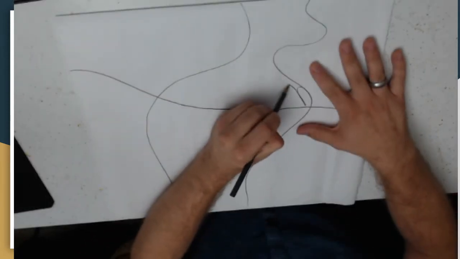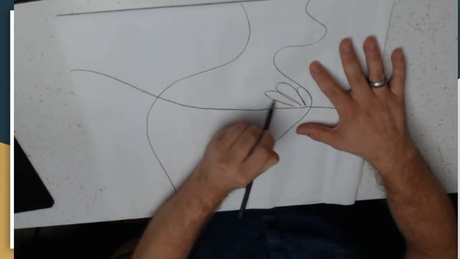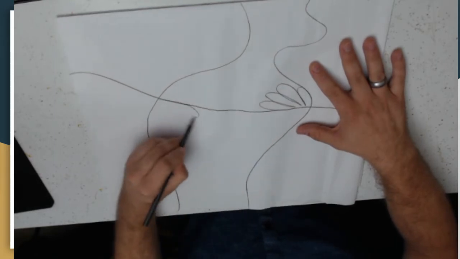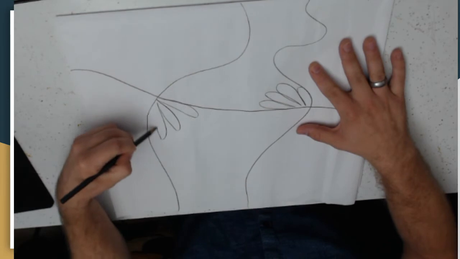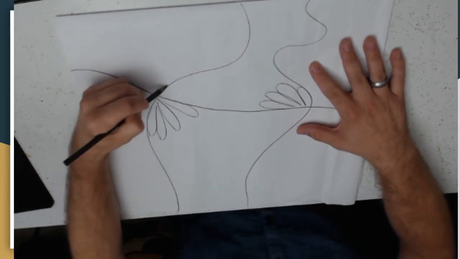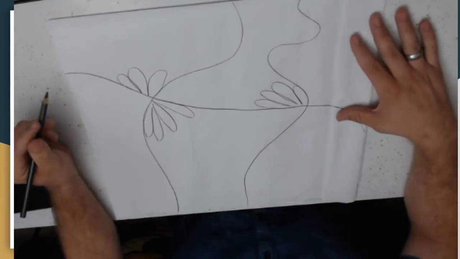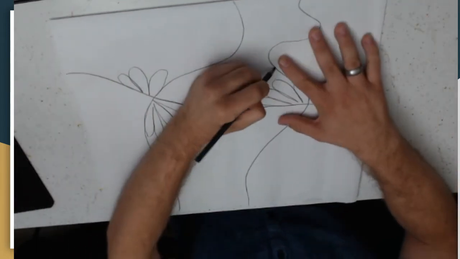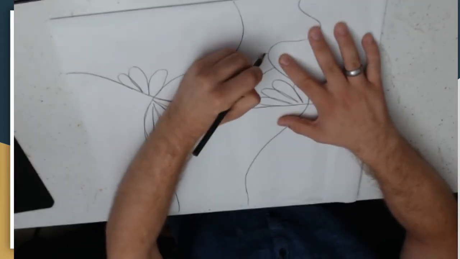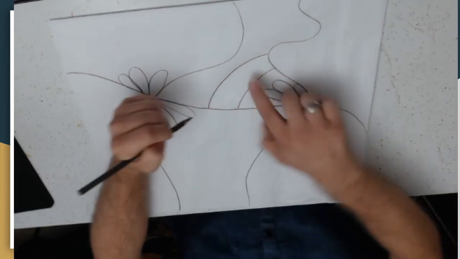Like maybe I'll do some cool flower petal designs here. Kind of just go with the flow. Don't think too much about it. Just do whatever you think would be fun. And I would definitely consider this one more like a practice. So don't get too caught up thinking it's got to be perfect or anything, okay? Just go for it.